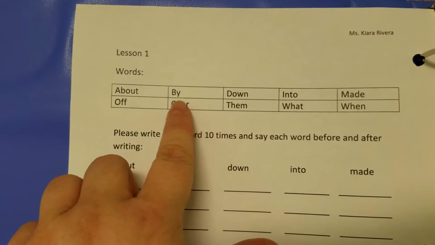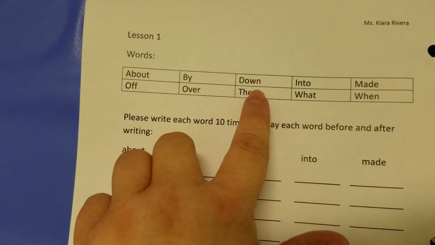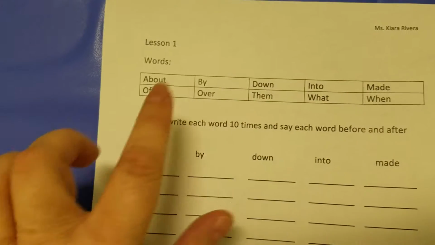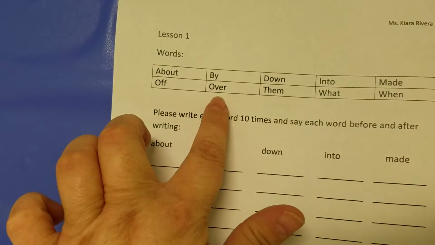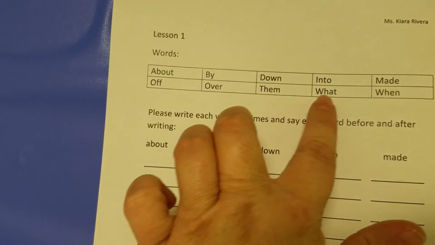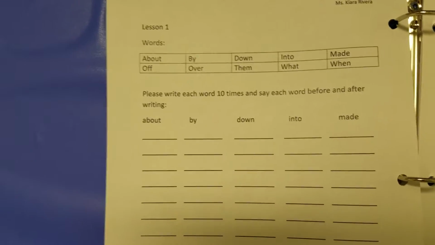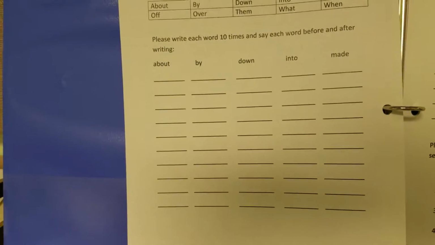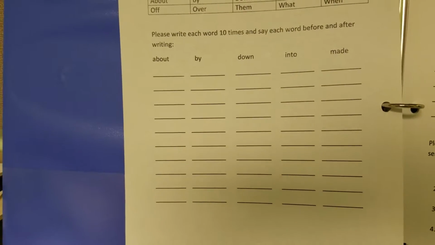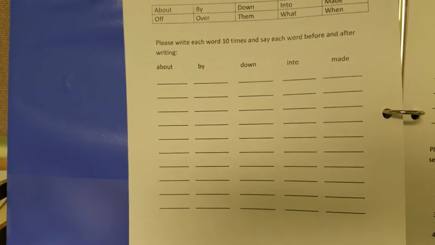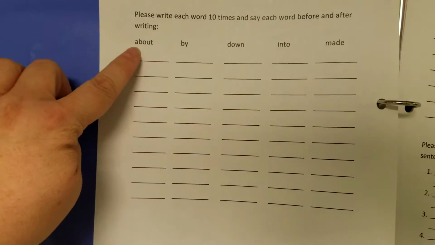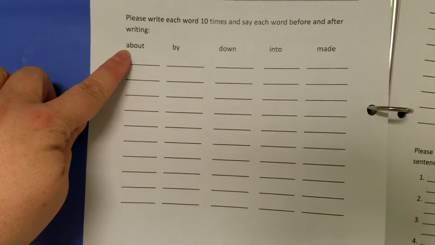About, by, down, into, made, off, over, them, what, when. So to get used to reading these words, we're going to learn to write them. How we're going to do that is put it to memory. So what I would like you to do is to write on all these lines the word right above it. So that's going to be 10 times.